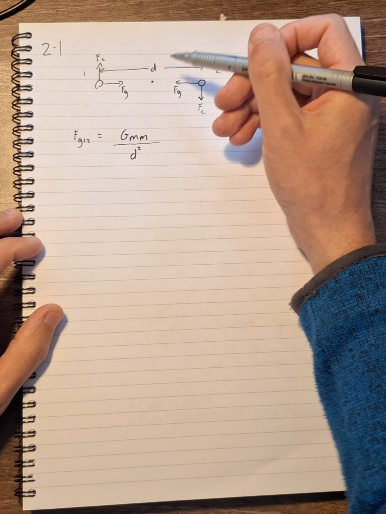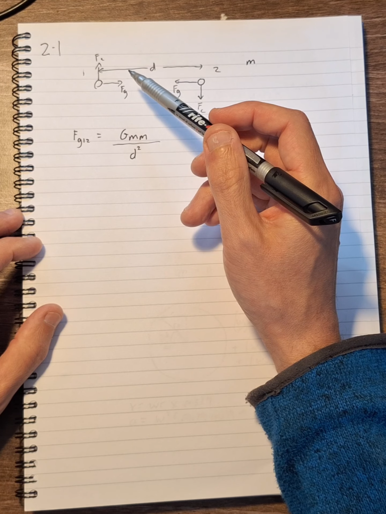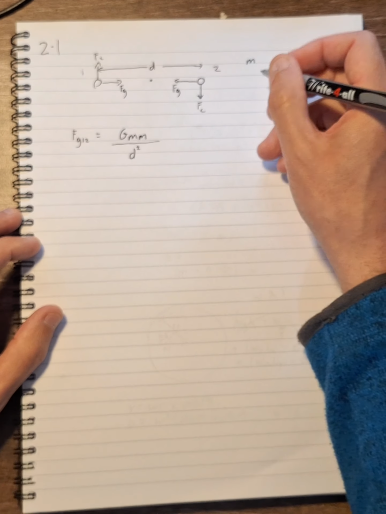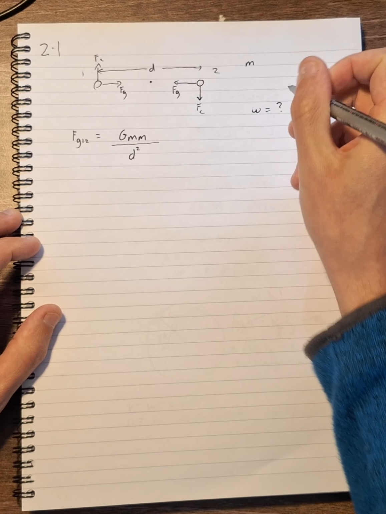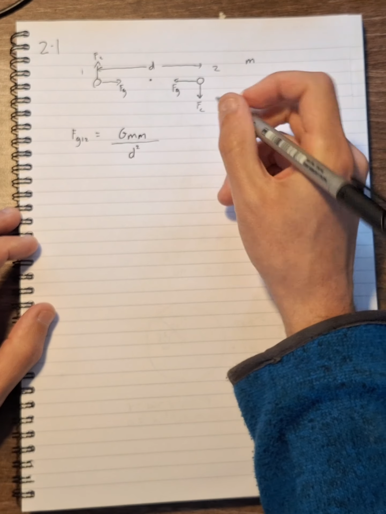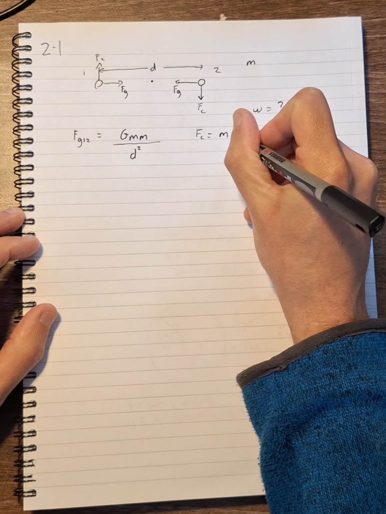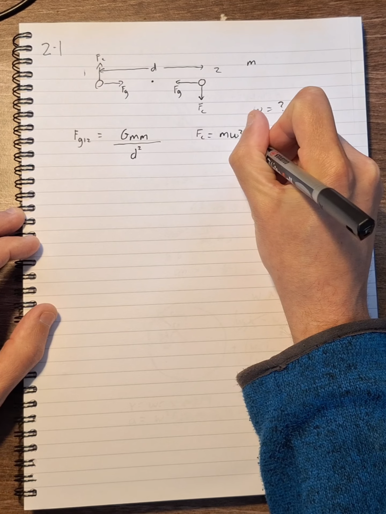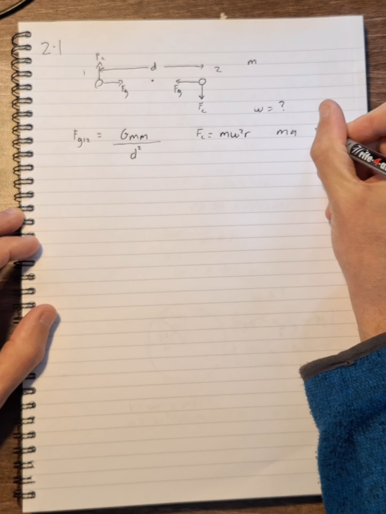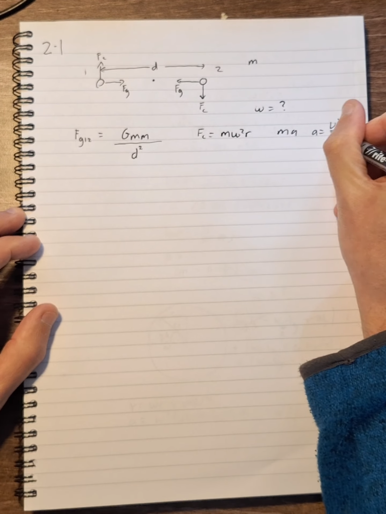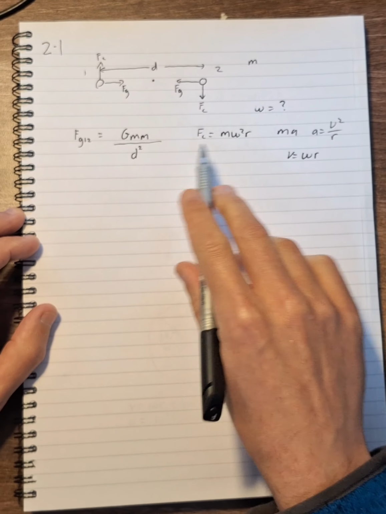And so this is this direction. We don't need to deal with both. We're just trying to find the equation for the angular velocity. So that is the question mark. We know that the equation for the centripetal force is equal to m w squared r, and that comes from ma, where a equals v squared over r, and v equals wr. You put all that together, you get this.